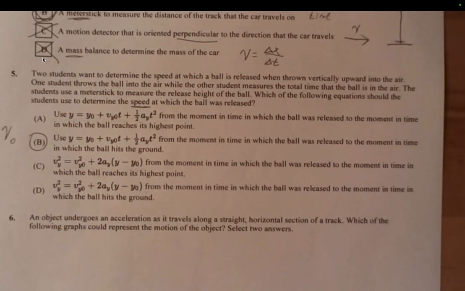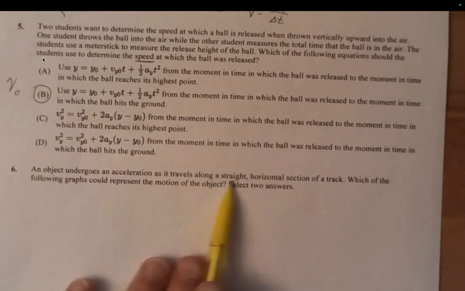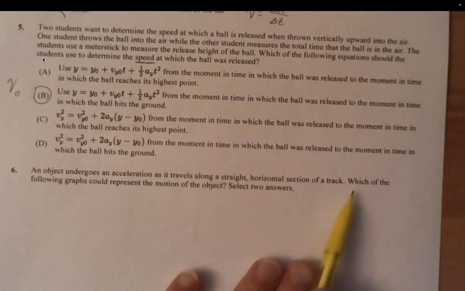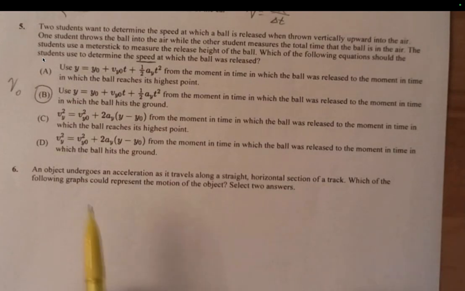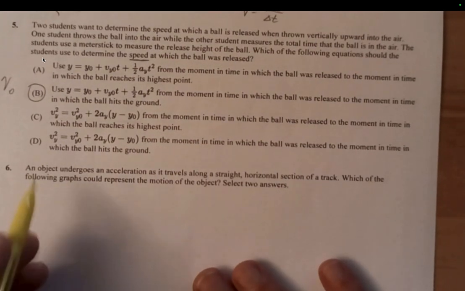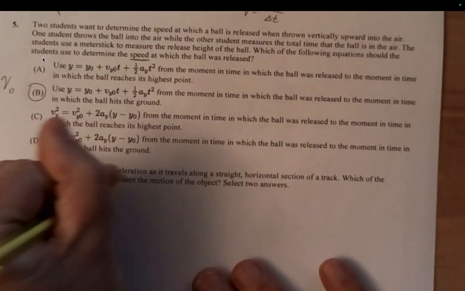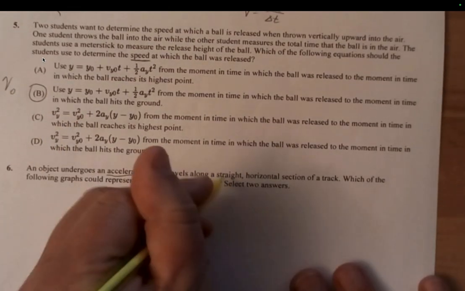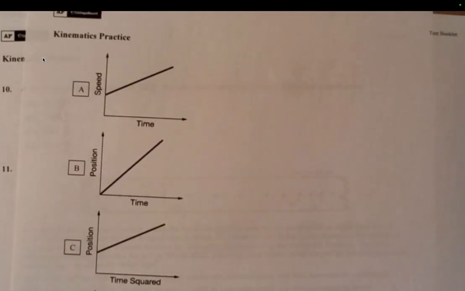In this next part, we have an object that undergoes acceleration as it travels along the straight horizontal section of track. Which of the following graphs could represent motion of this object? So once again, in this question, we're having an object that undergoes acceleration. So it has acceleration in a straight horizontal section of track. So there has to be acceleration here. So which of the graphs represent the motion?